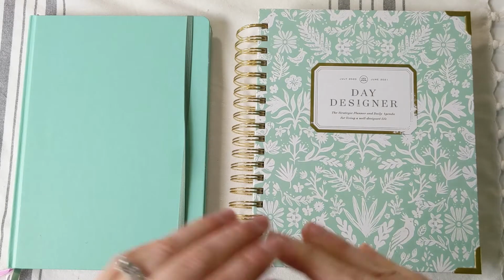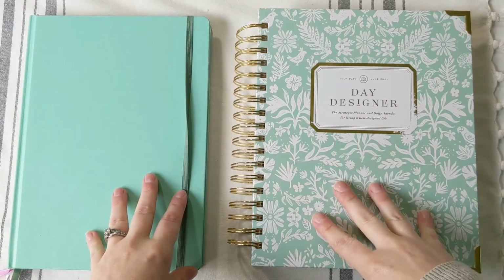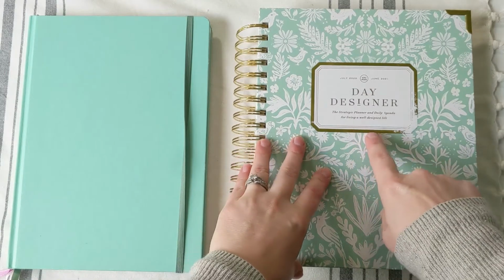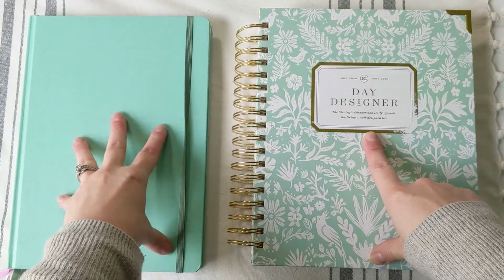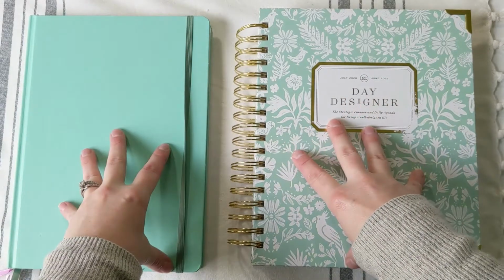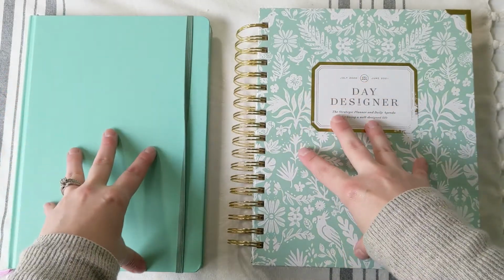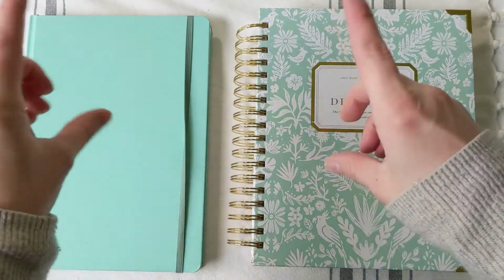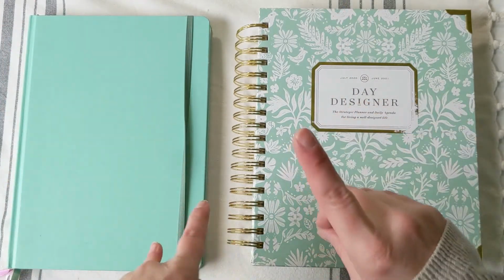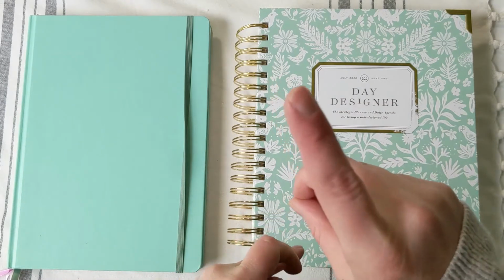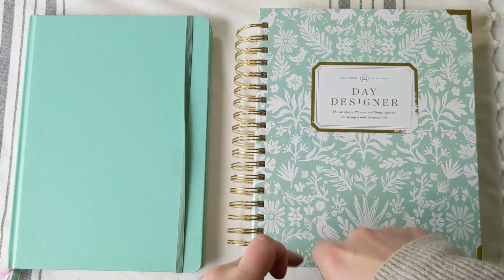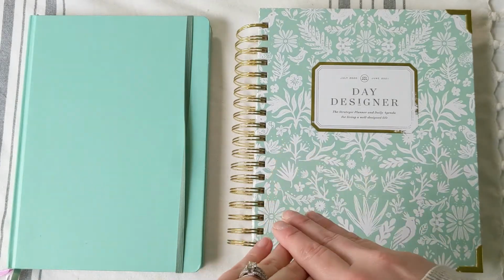In today's video, we are doing my October 2020 plan with me. I have my Day Designer Academic Year Daily Planner and my bullet journal. These are the two tools that I use to plan my life. We are starting a new month, but also a new quarter, the last quarter of 2020. I just recorded a video with some inspiration and motivation and hope for the last quarter of 2020. I'm going to link that video up here so you can check that out if you haven't already.